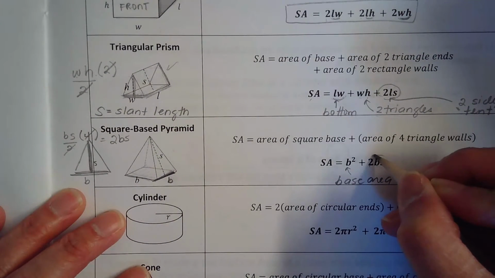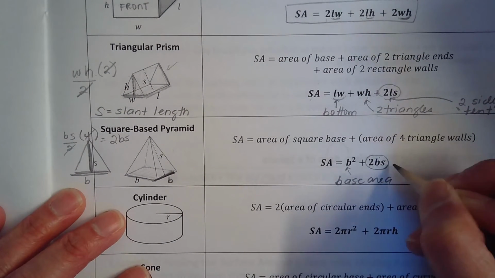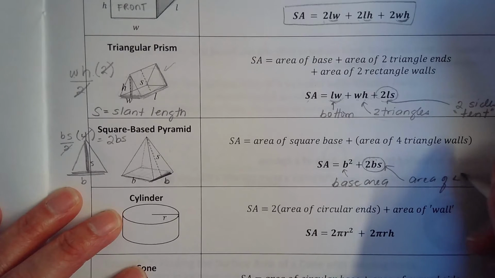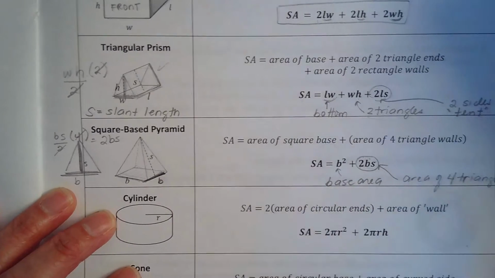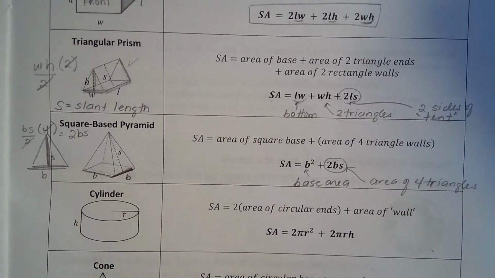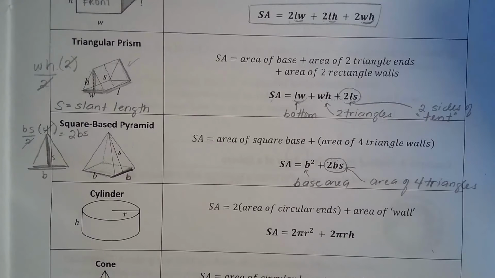So this part here, I'm going to circle all of it. This talks about the area of 4 triangles, the area of the 4 triangles, the 2 times B times S.